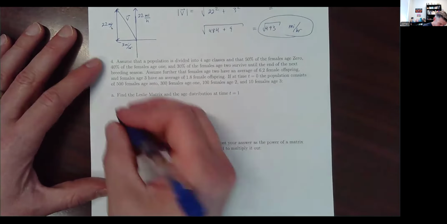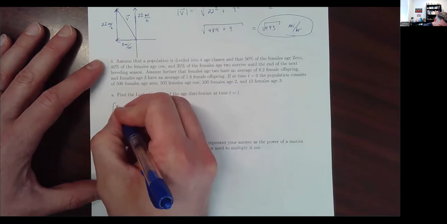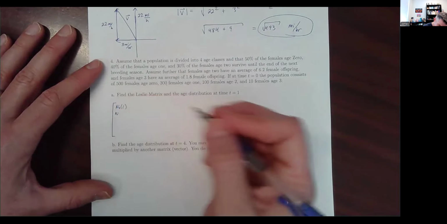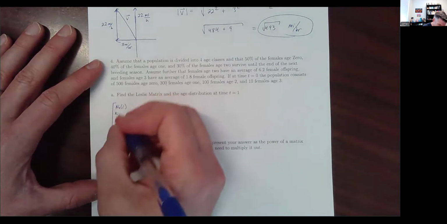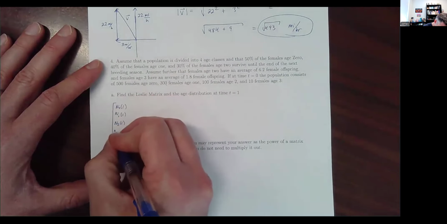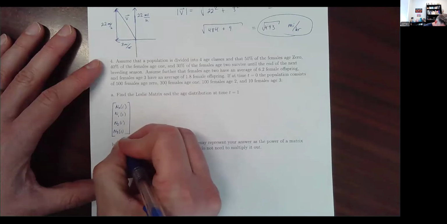So to find the age distribution at time t equals 1, that's going to be n0 of 1, n1 of 1, n2 of 1, and n3 of 1, which I like to call N of 1.